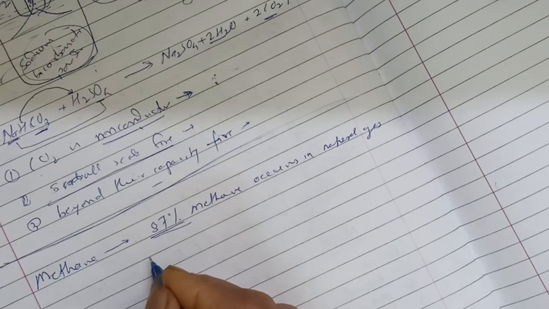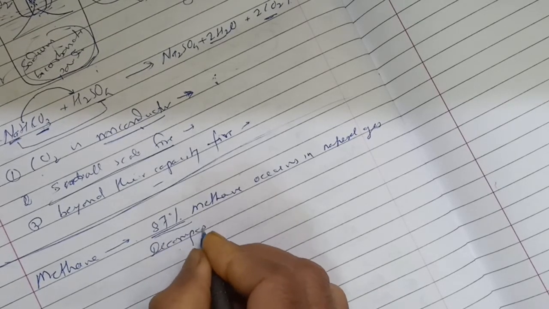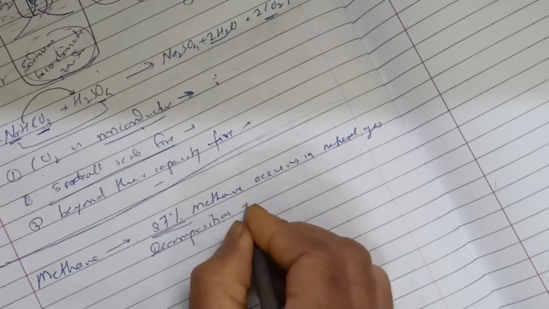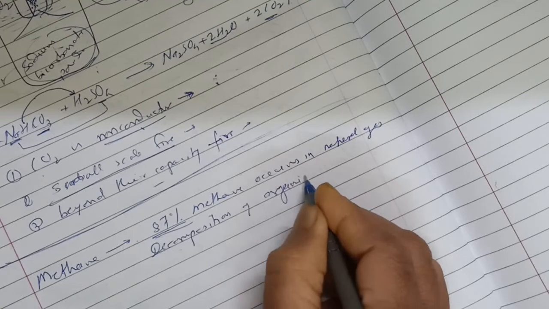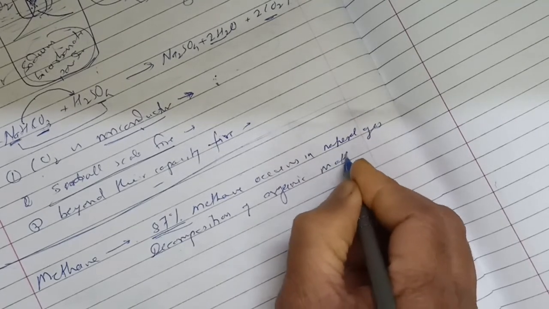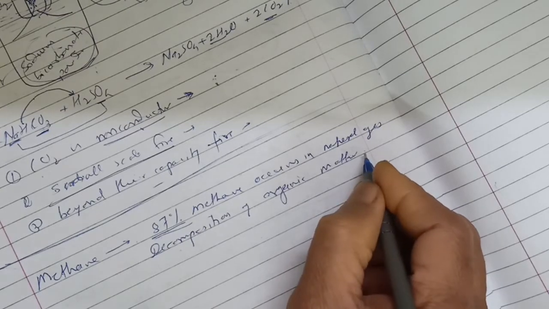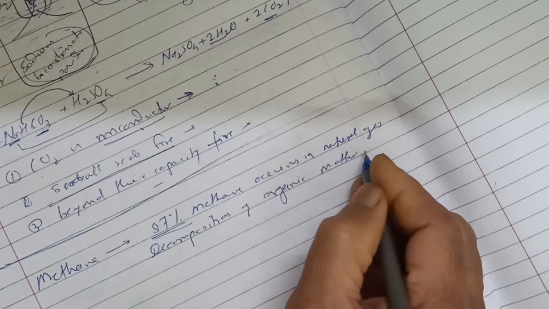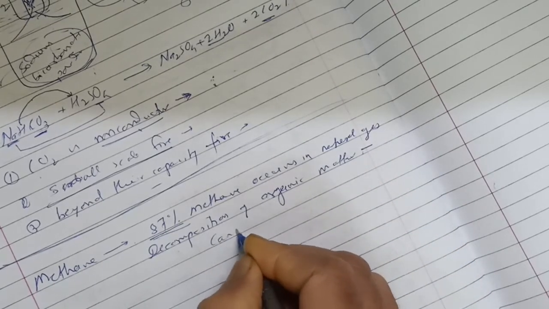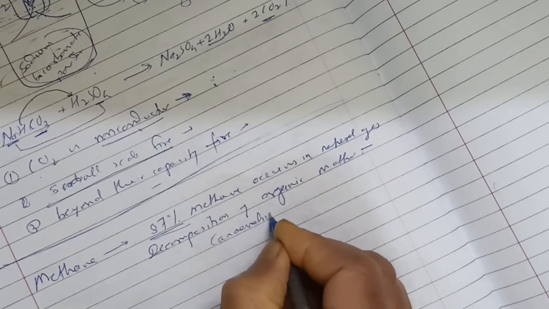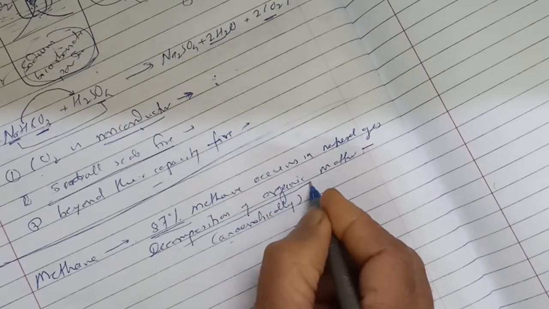It is also available by decomposition of organic matter. Methane gas can be produced when this takes place anaerobically; in that decomposition, methane gas is produced.